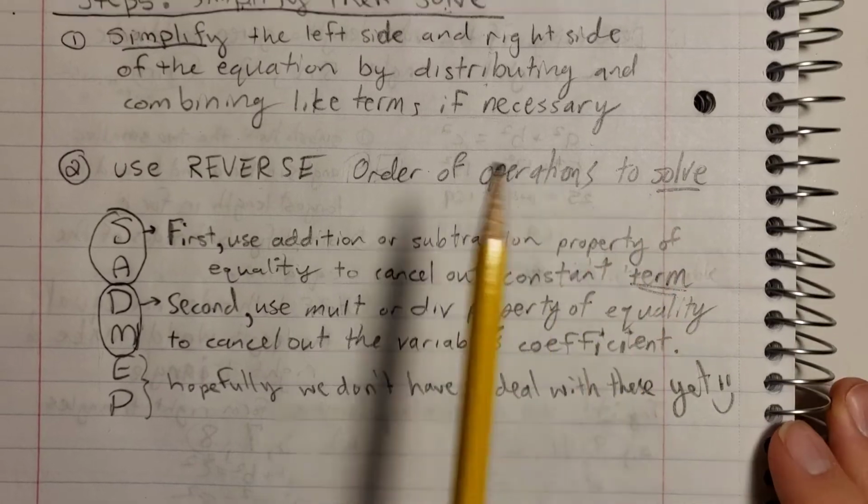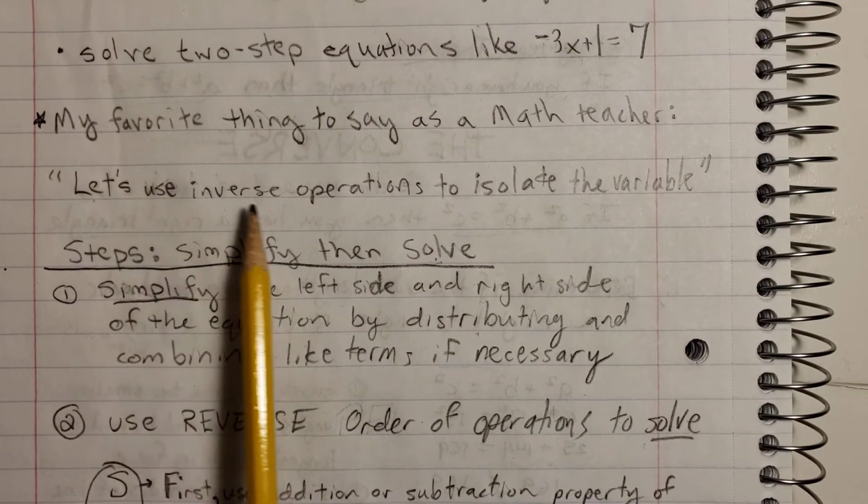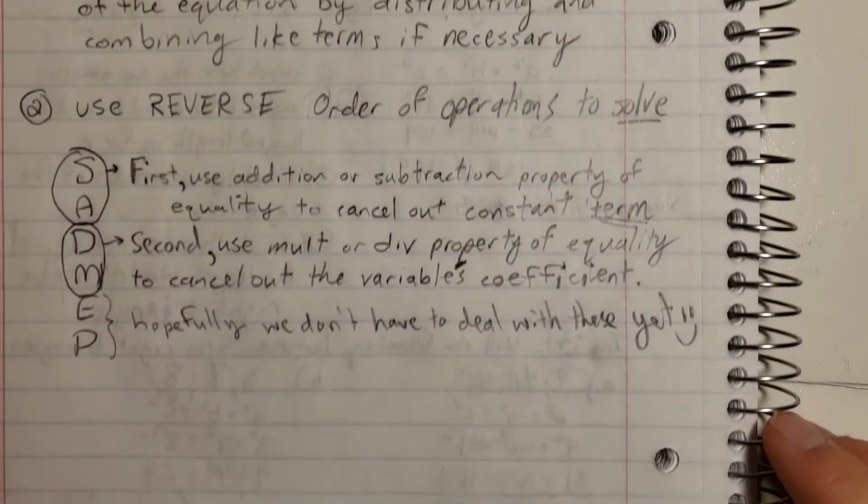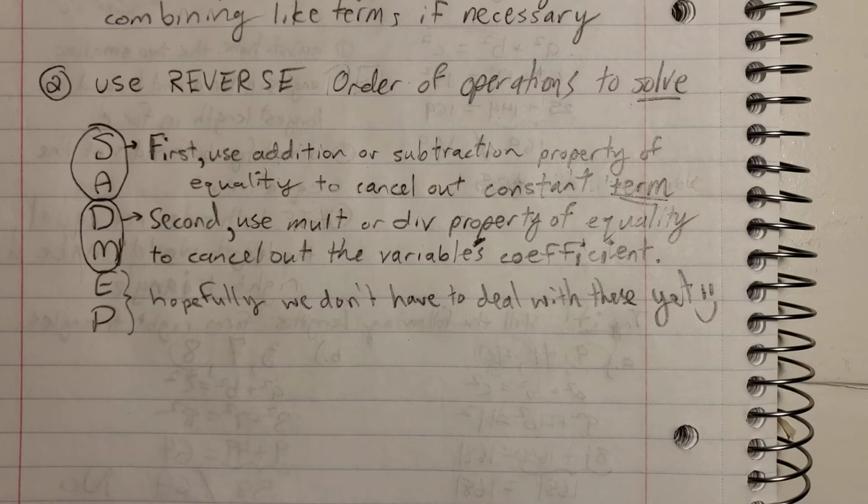And what is solving? In algebra, it's using inverse operations to isolate the variable. All right, and solving is also looking for a solution. What's a solution? A solution is a value for the variable that makes the equation true. If I had to pick something, that'd be my second favorite thing to say in math. All right, I'll have to write that down.